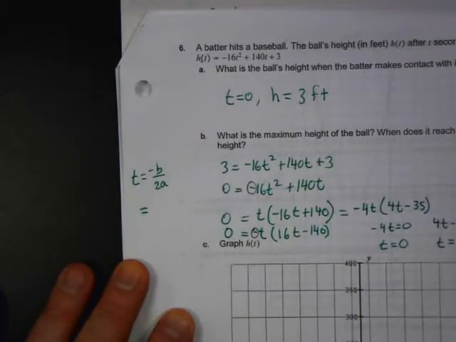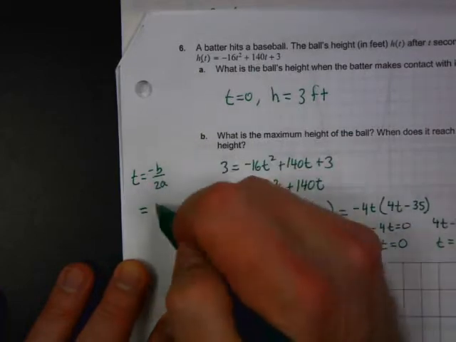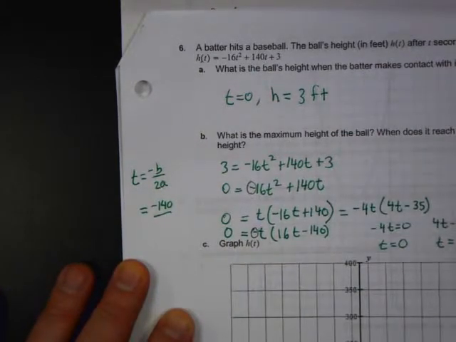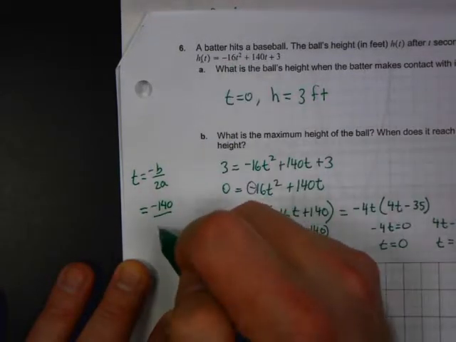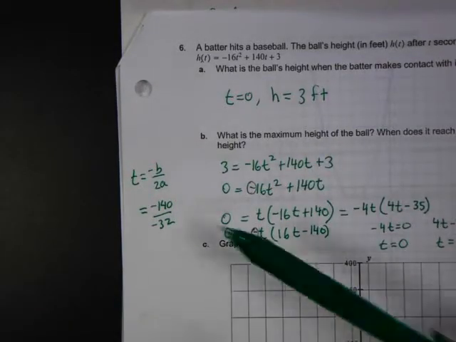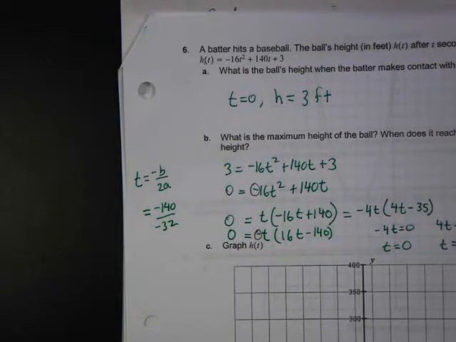What's the b number in this problem? The b number is 140, so negative b is going to be negative 140. And the a number? Negative 16. So I'm going to take 2 times negative 16, that's going to give me negative 32. And if you grab your calculator and take negative 140 divided by negative 32, you should get exactly 4.375.